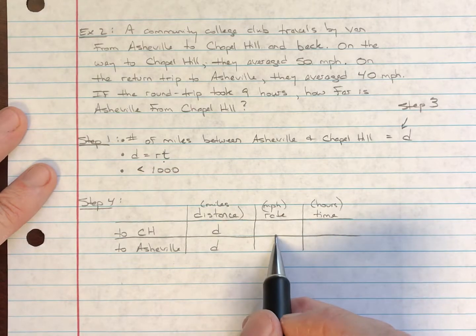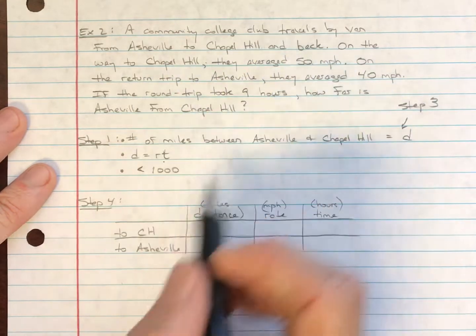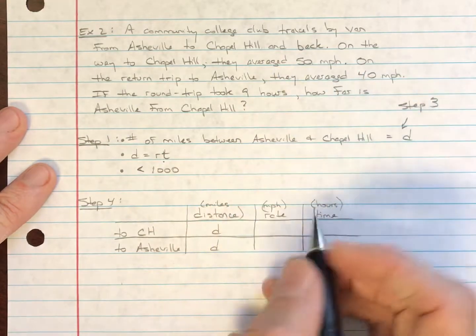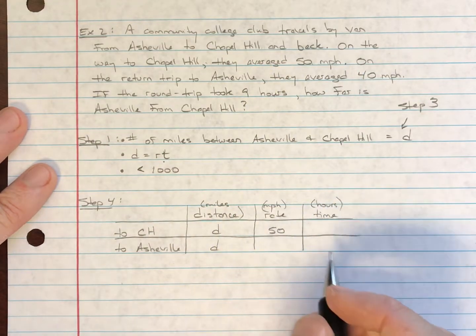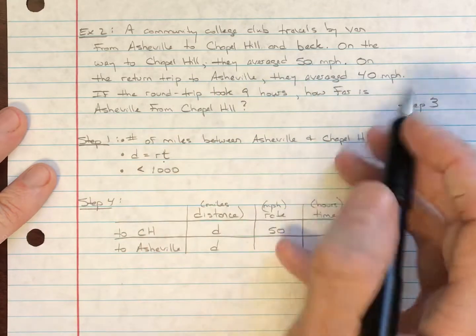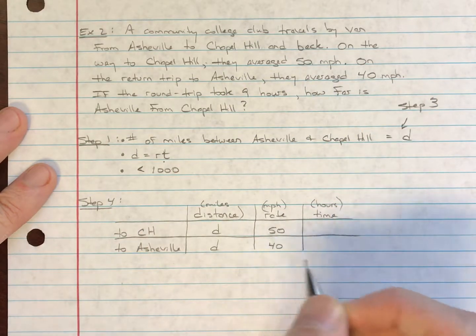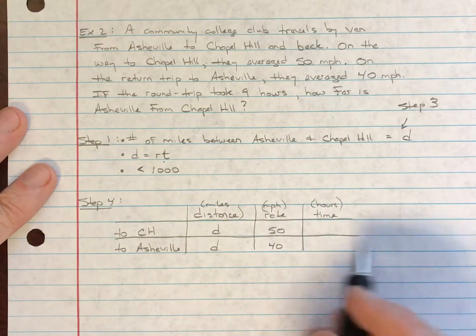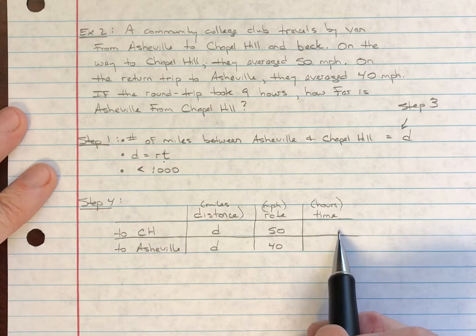Okay, we know our rate. On the way to Chapel Hill, they averaged 50 miles an hour, so this is 50. And on the return trip, they averaged 40 miles an hour, so this is 40. Now, I don't want to introduce another variable.